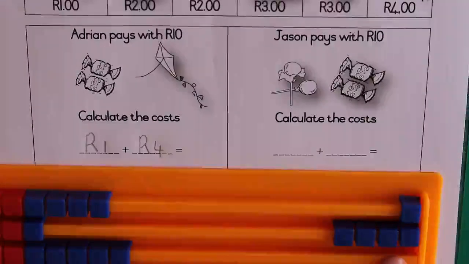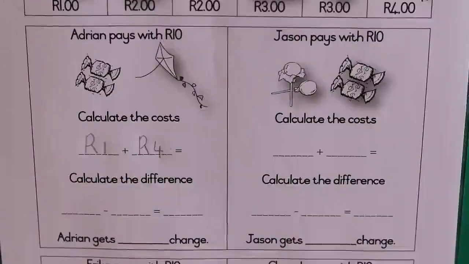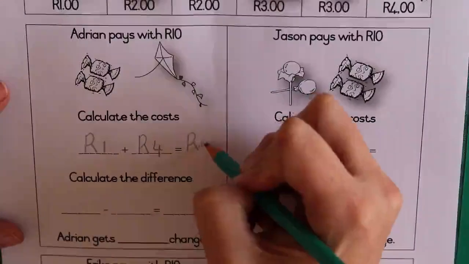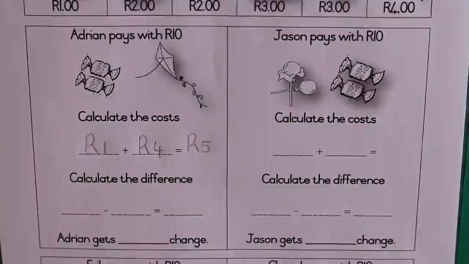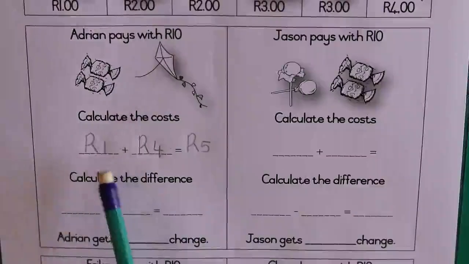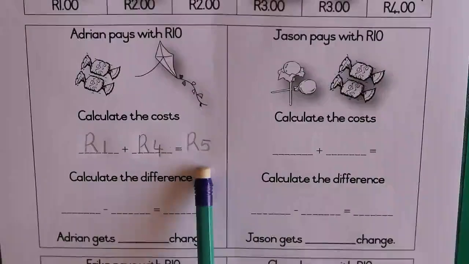Okay, and then you count how many you have. Yes, you have 5. Good. Then in the same line, you're just going to write 5. So that's what you're writing in your first line. It's the toffees plus the kite is equal to R5.